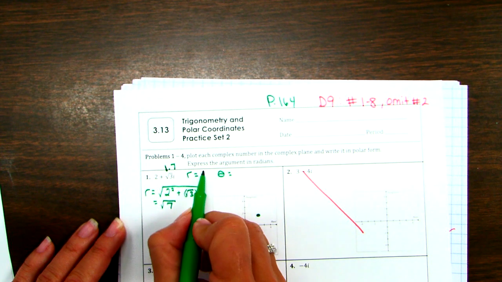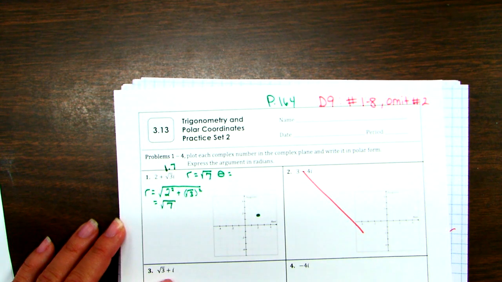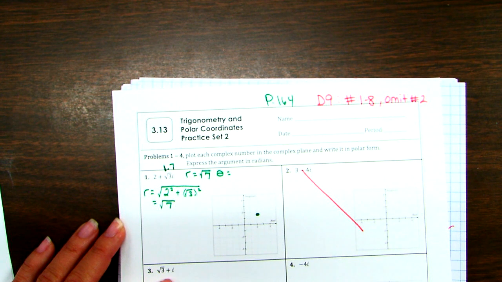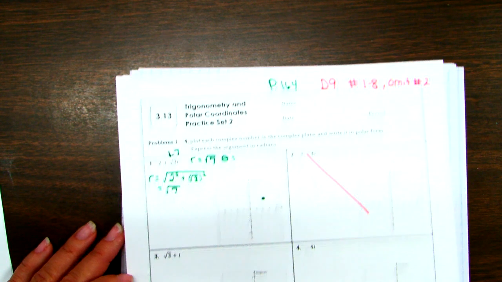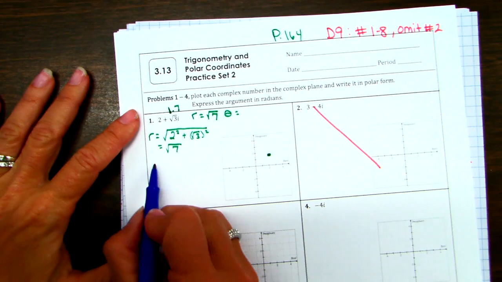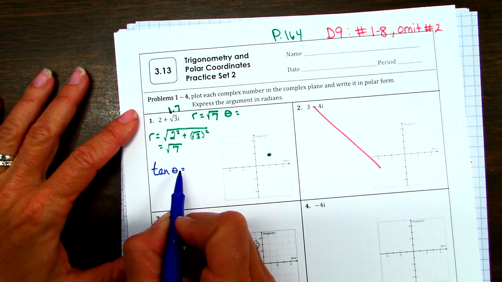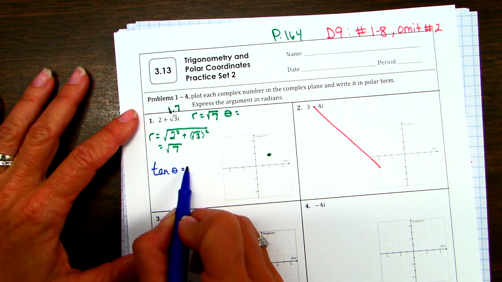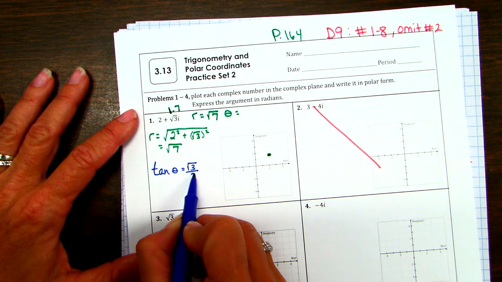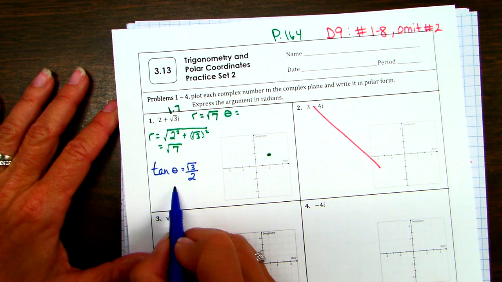So r is the square root of 7. Then we use tan of theta equals y over x. Nope, we're using b over a to find our theta.